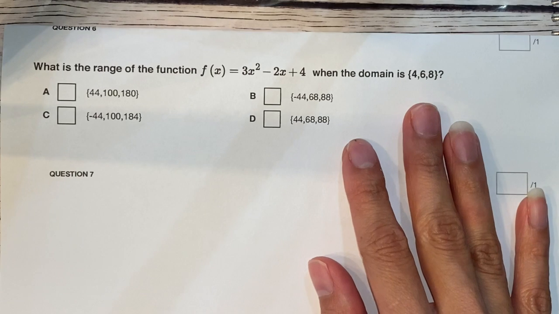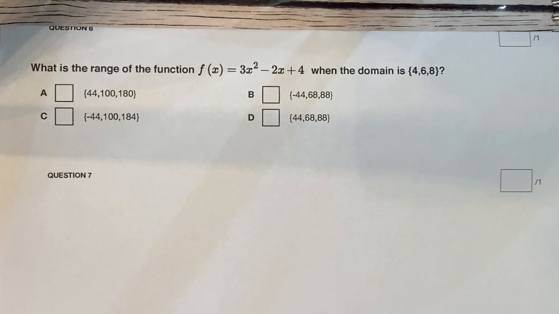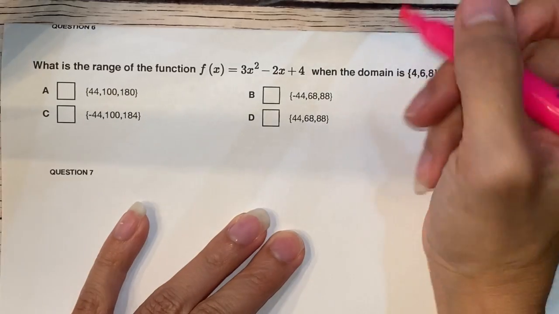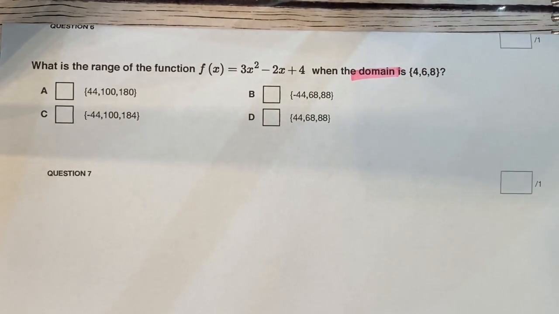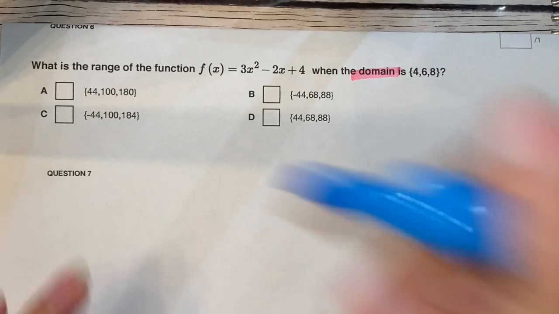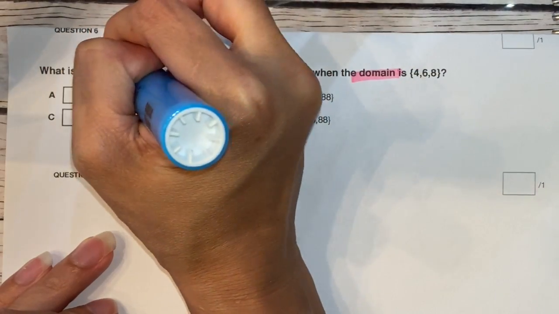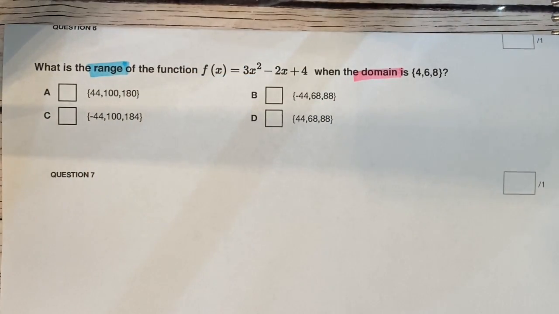We have, what is the range of the function f of x equals 3x squared minus 2x plus 4 when the domain is 4, 6, and 8? So remember our domain. Domain is just our x values. So range is our y values or our output.